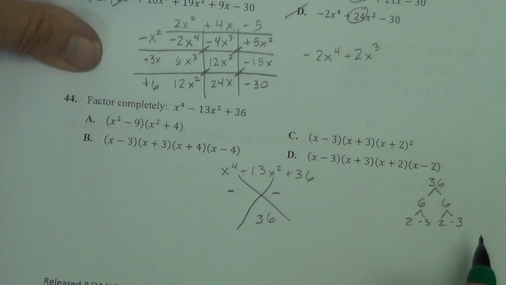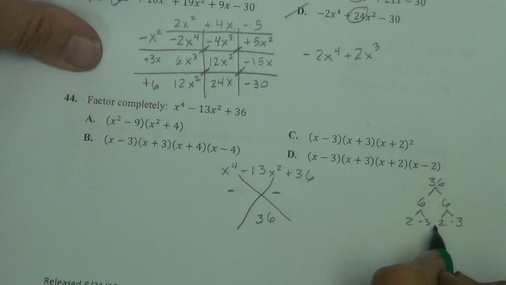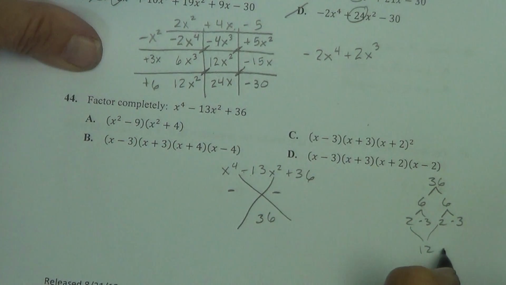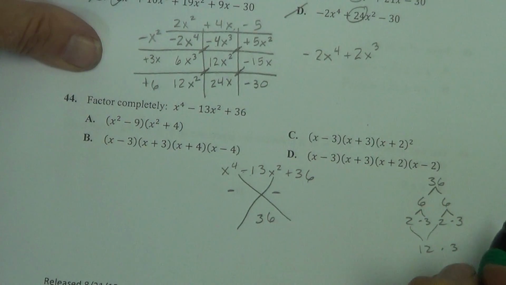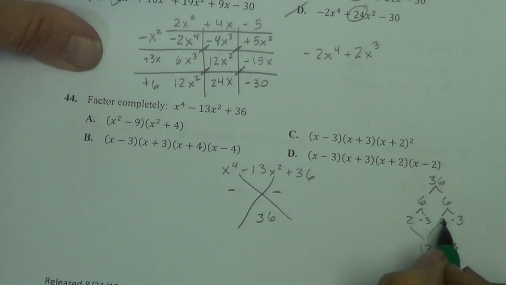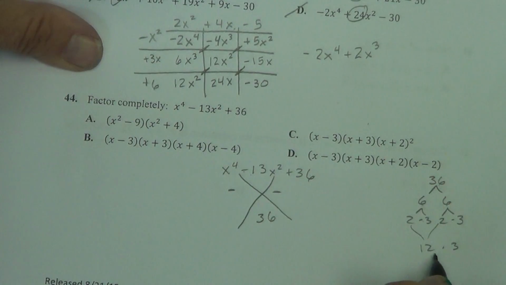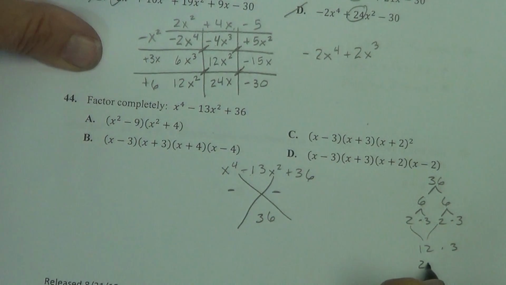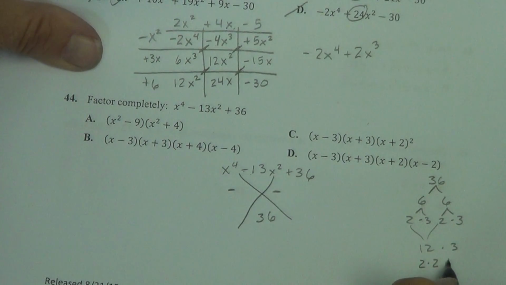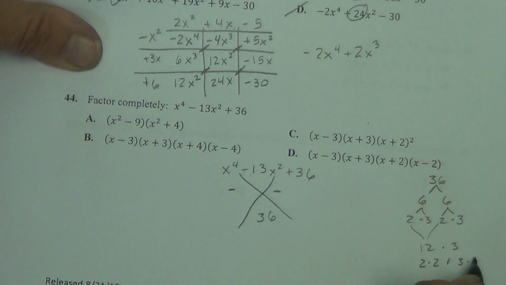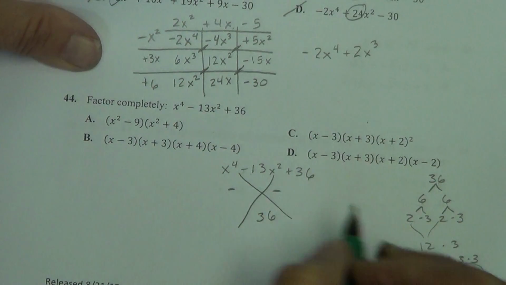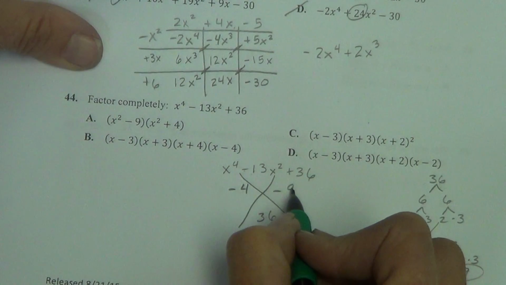If I went 6 and 6, that's 12. That's close. Let me go with those. That would be 12 times 3. That would be 15. We could switch and put the 3's together. Let's go 2 and 2, and 3 times 3. That would be 4 and 9. And that would work. So I put 4, 9.